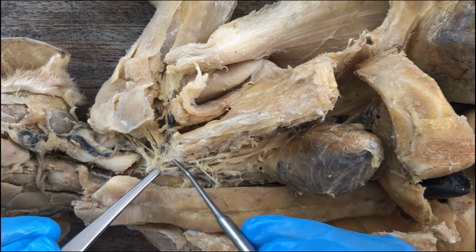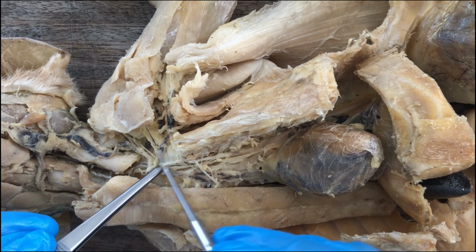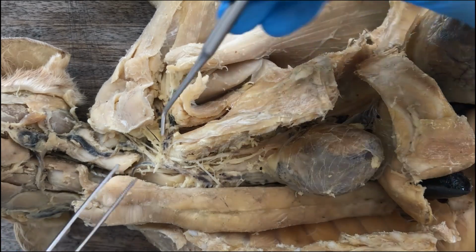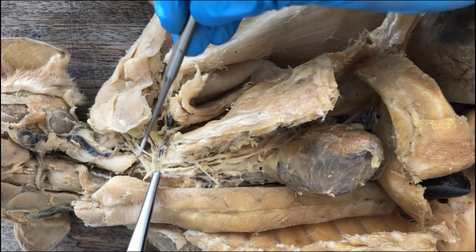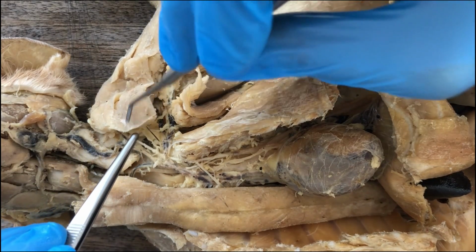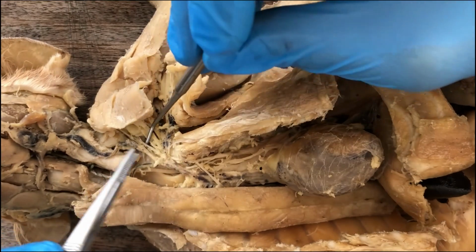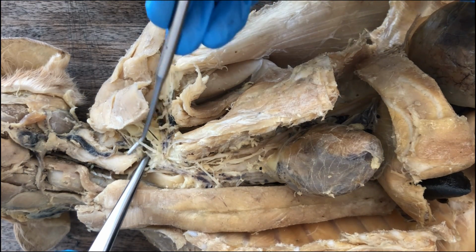The thyroid artery. That's why it's called thyrocervical artery. So you see this thyrocervical, and it's one of the branches of the thyrocervical going to the shoulders. That's the transverse scapular artery.